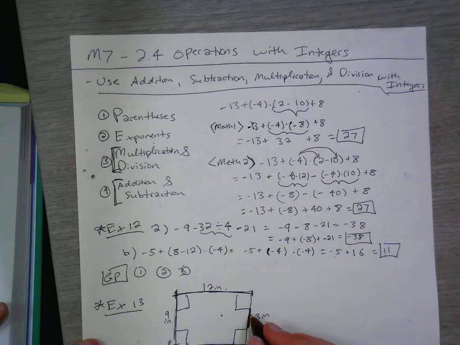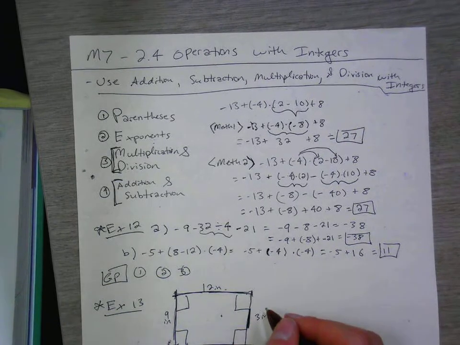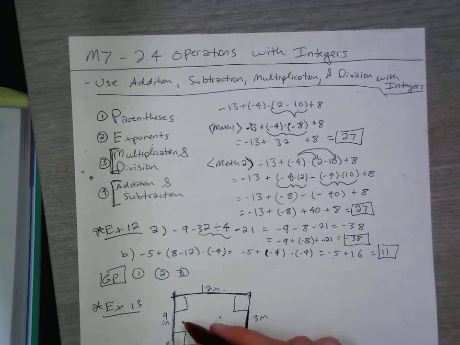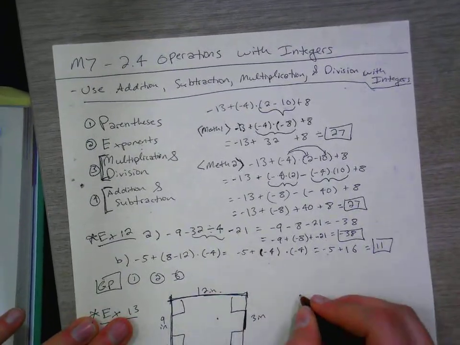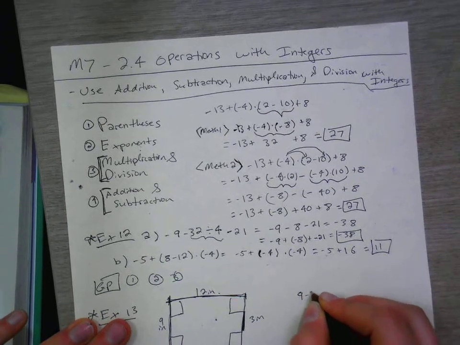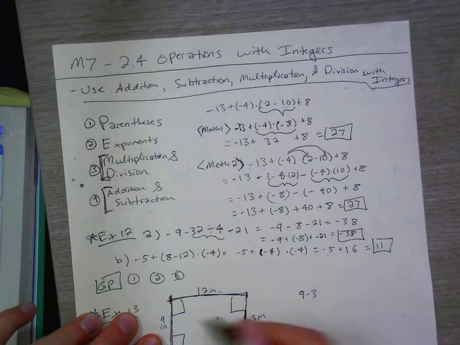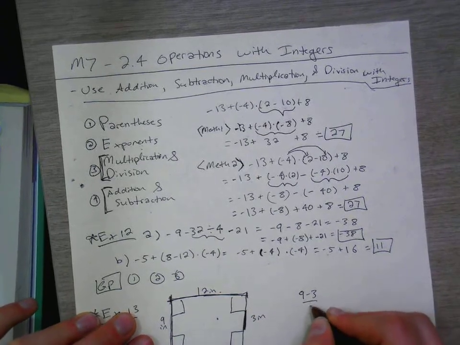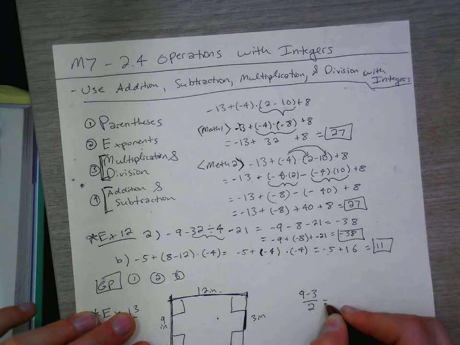So we know that the sides of each of these rectangles here are going to be whatever's left over. So if we started with 9 and we take away 3, because 9 is the whole thing, we take away the middle part, which is 3, and then we divide it by 2 because there are 2 lengths here. That will give us a total of 3 inches.